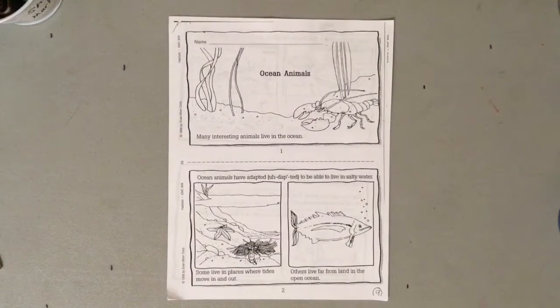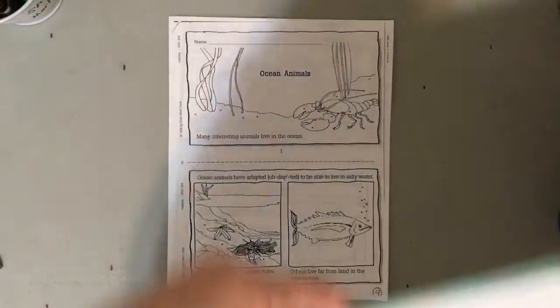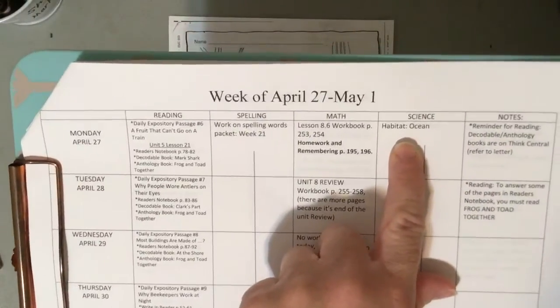First graders, it's time for science. And for science, we're learning all about habitats. Last week, remember in our science plans, we learned what a habitat is. This week we're learning about oceans, okay?